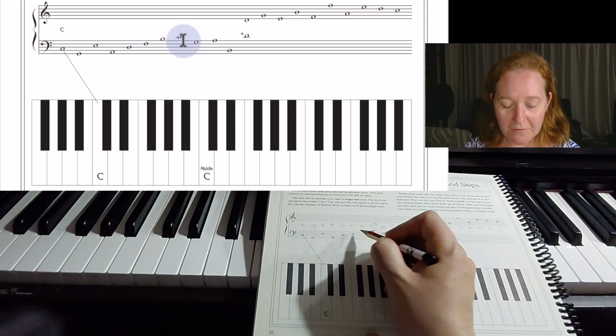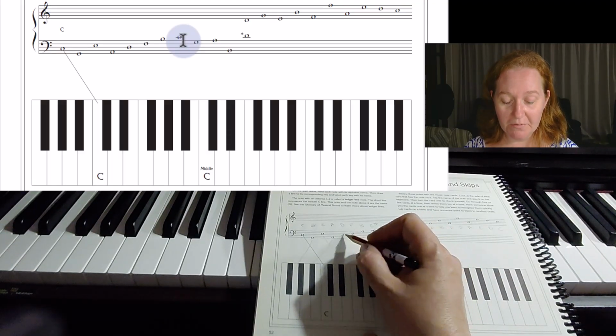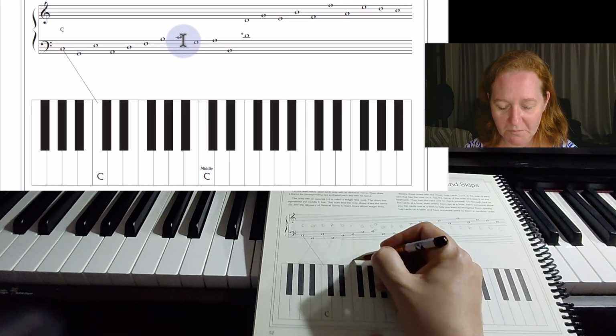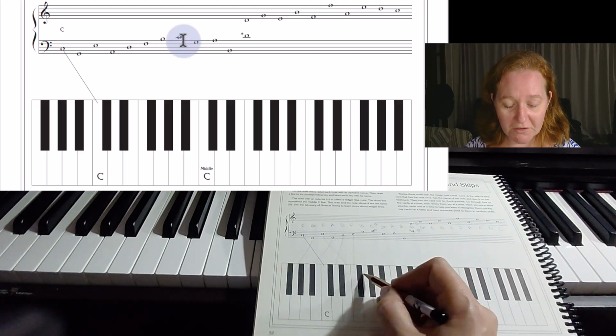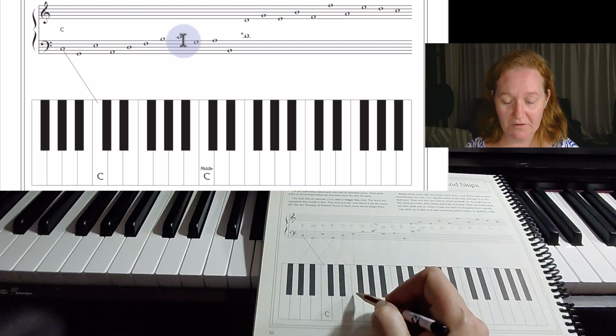Then we have F, so it's 2 notes up. It's a skip up. So you can also just say, well, there's a D, so this is going to be an F over there. It's going to be 2 notes up, but also 3 black notes. It's just to the left of it.